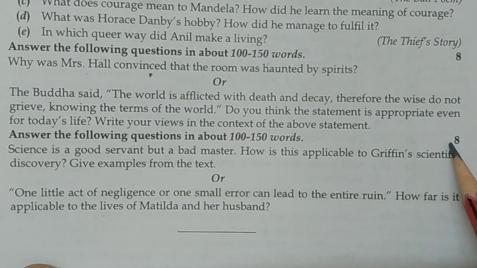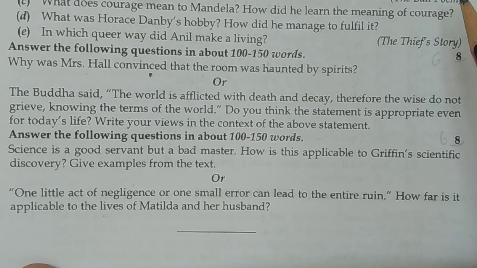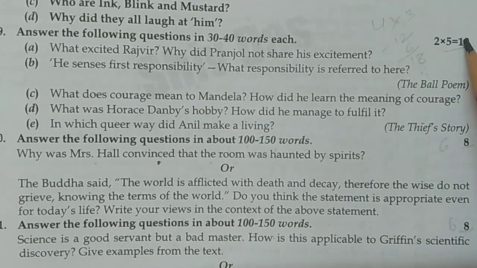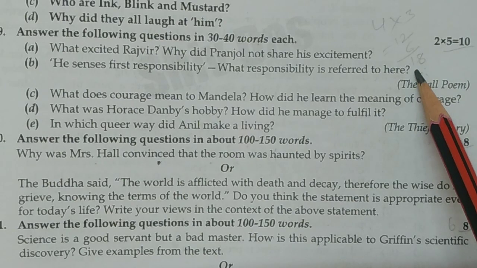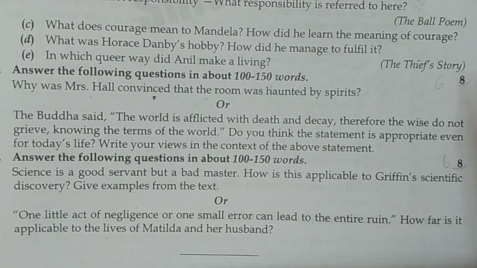Previously it was asked for 8 marks for each question, but now you will get 6 marks for each question. This means that out of both these questions you have to attempt only one, and you will get 6 marks for attempting one question here and one question here. But when we talk about its weightage, it was previously 10, and now it is 18 marks. So you can keep your revision and practice going properly.